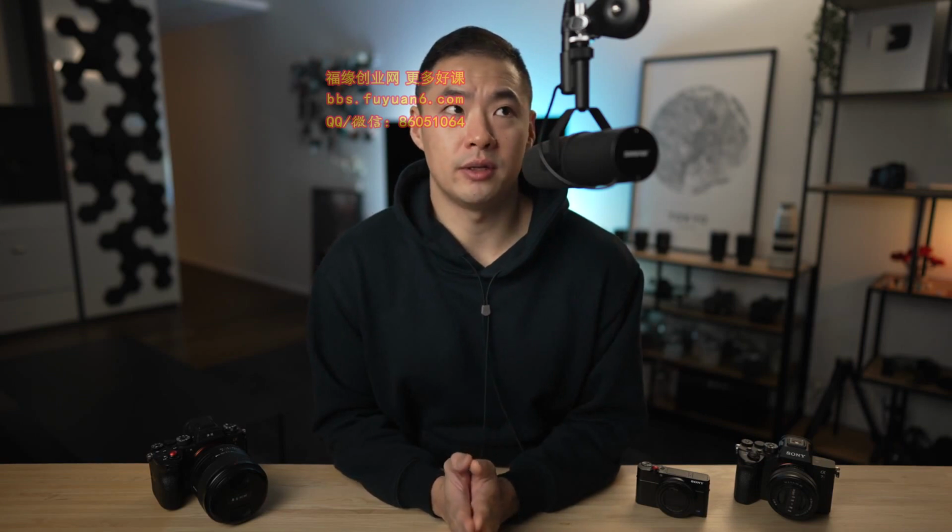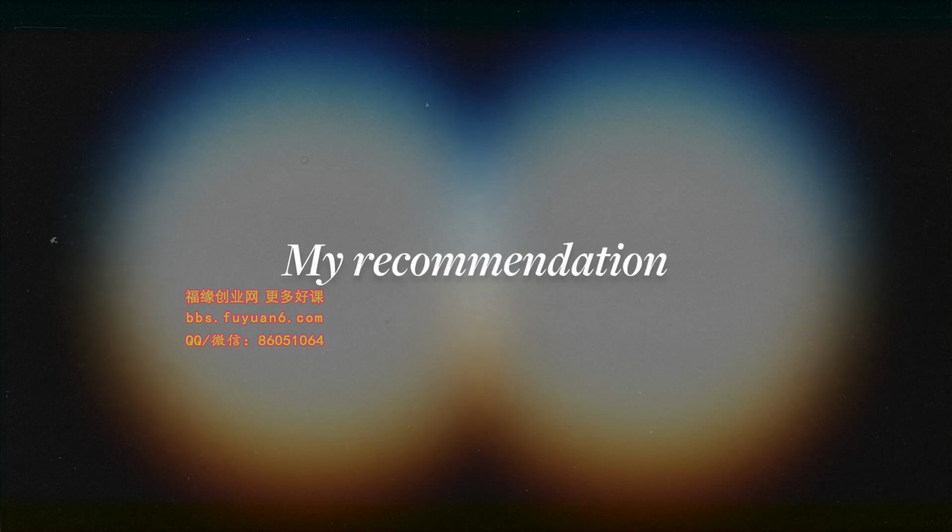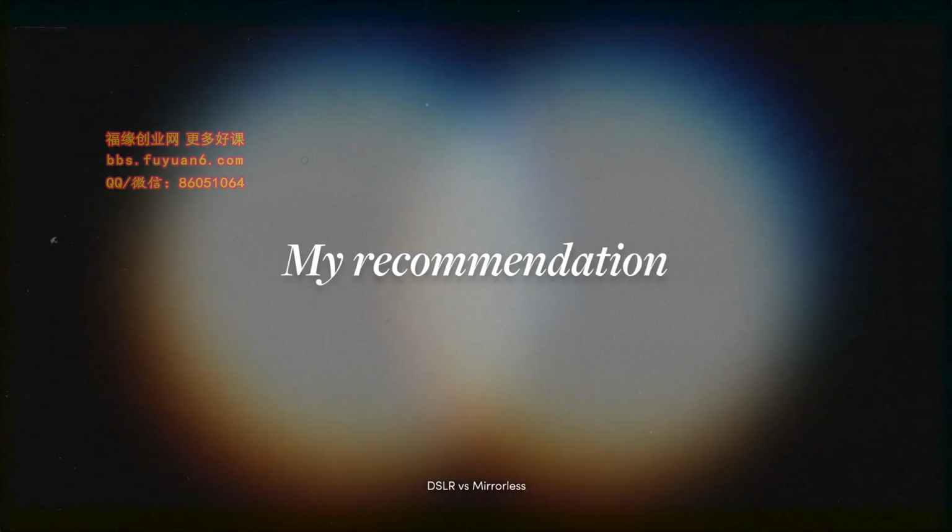This has been remedied for the most part for the higher-end mirrorless cameras, which can offer frame rates that are much higher than what even the human eye can see. It's not uncommon to see the higher-end stuff offer viewfinder displays that show the world in 120 or even 240 frames per second. Now, my recommendation for DSLR versus mirrorless really depends on your budget.